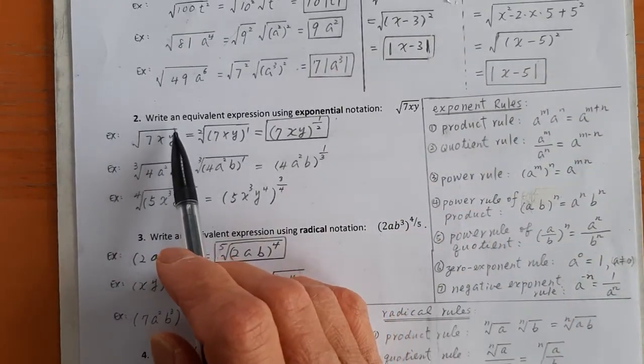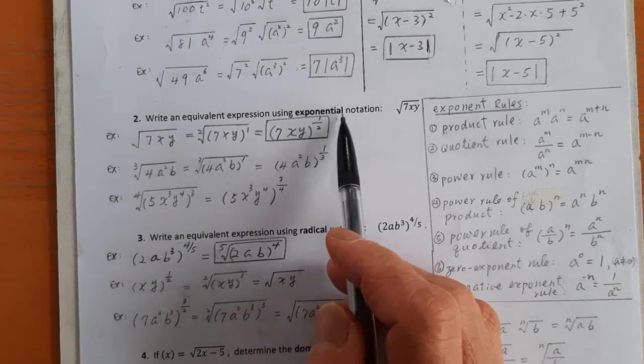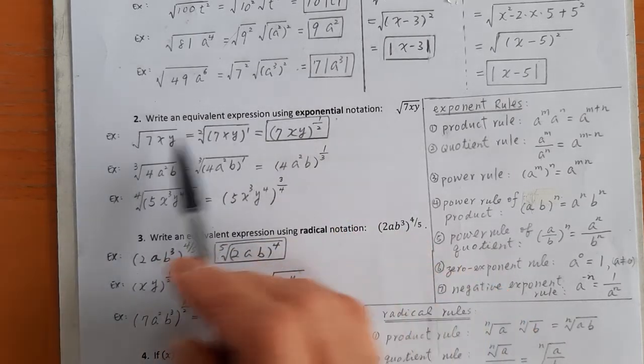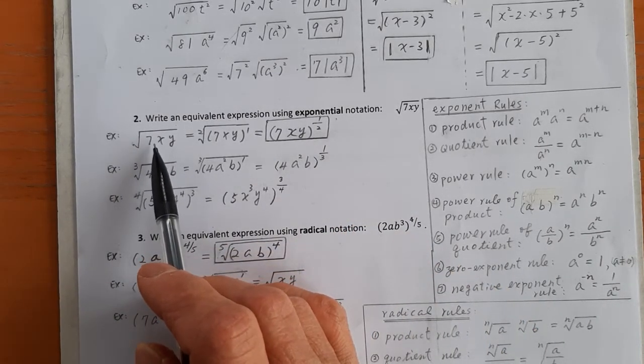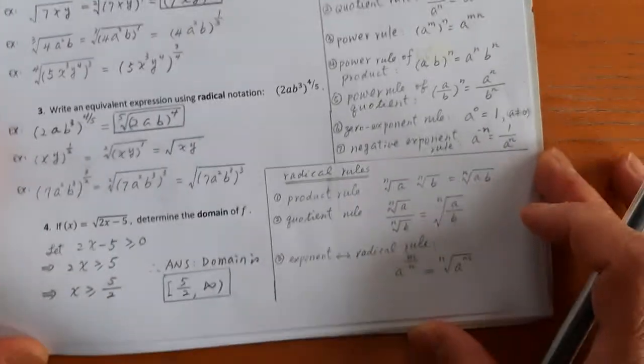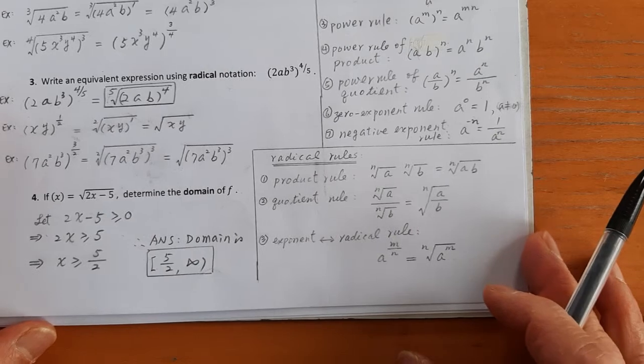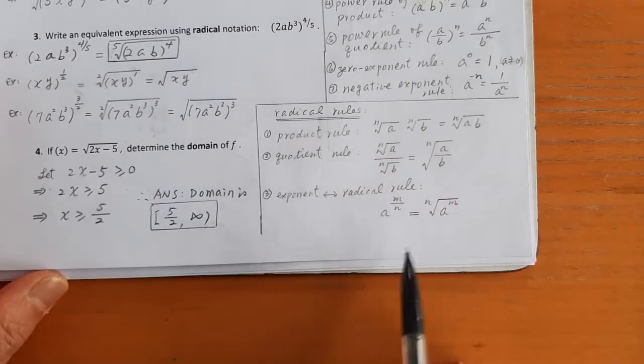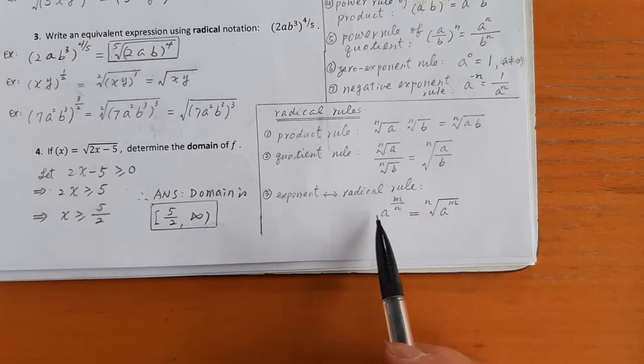Question 2, write in exponential notation. This question is a change from radical to exponent, and we use the radical to exponent formula, which is this one, from radical form to exponential form.